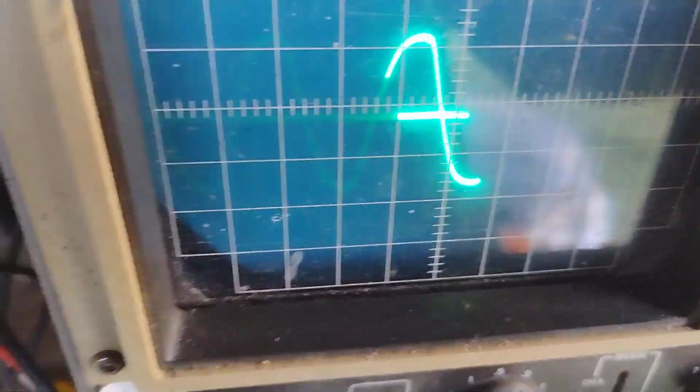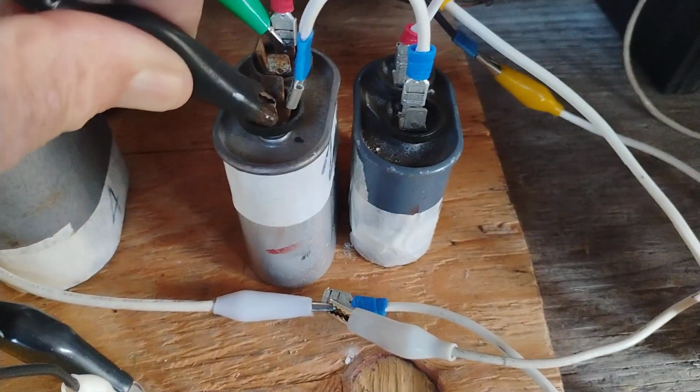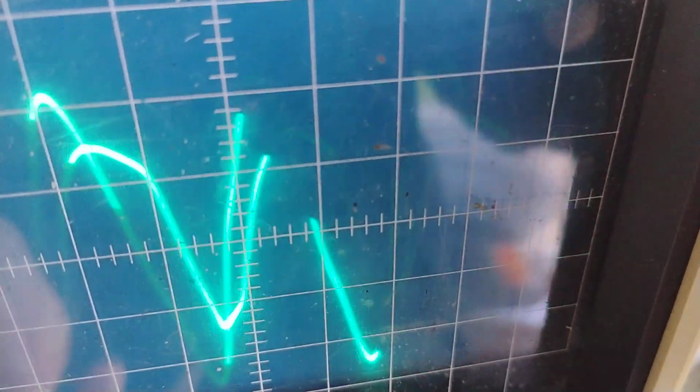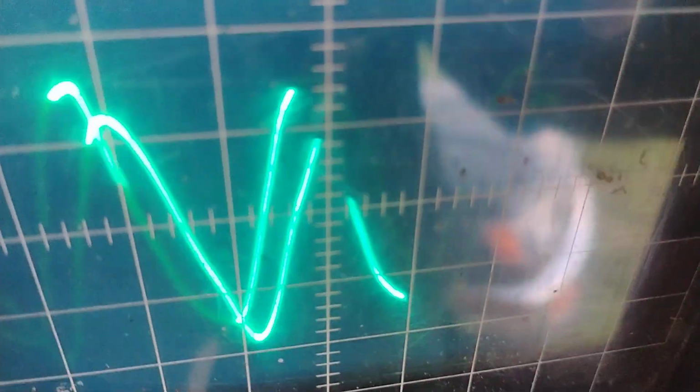Now we're going to put a 3 UF cap in series on one of the AC lines. And here's what happens. Here's without it. Here's with it. And this is the current. So it raises the current quite a bit. There's still that phase shift. Looks like it made a bigger phase shift now. Looks like about three spaces. Let's go back to nothing.